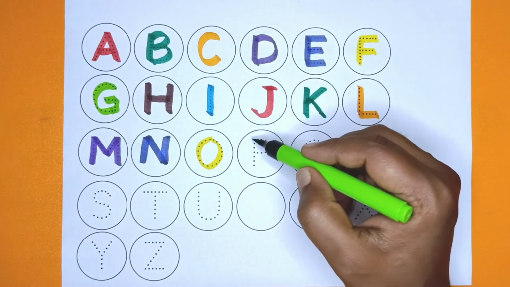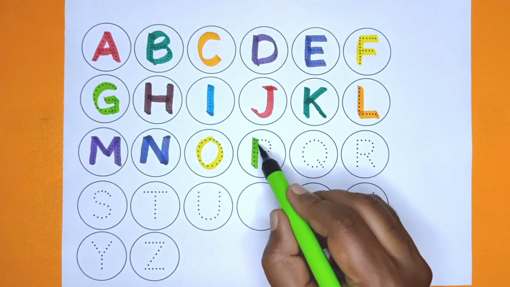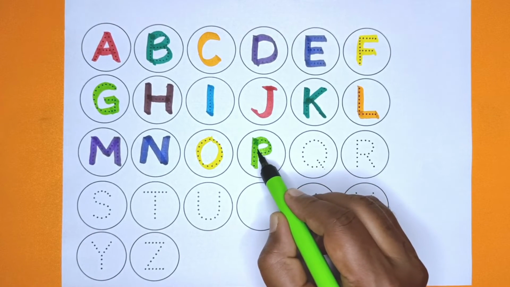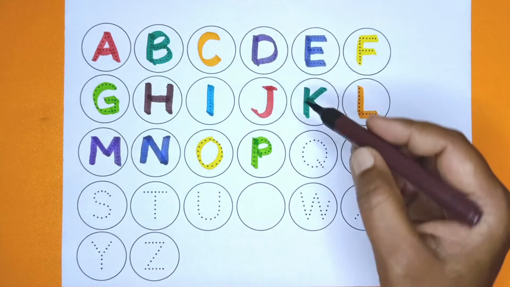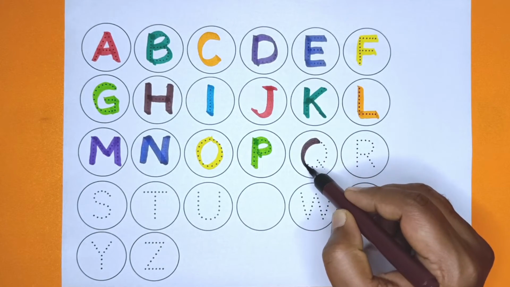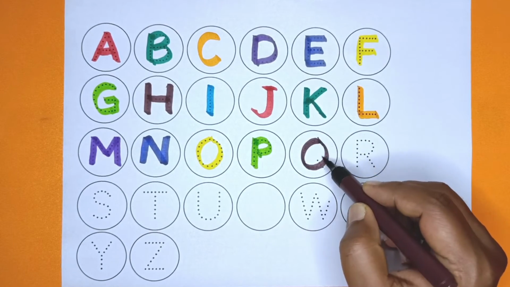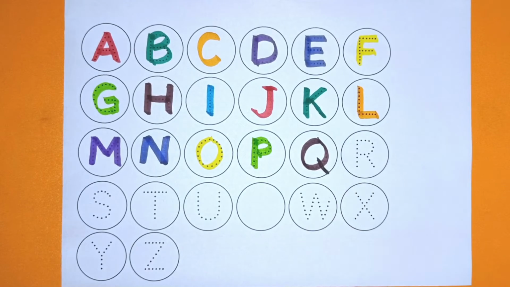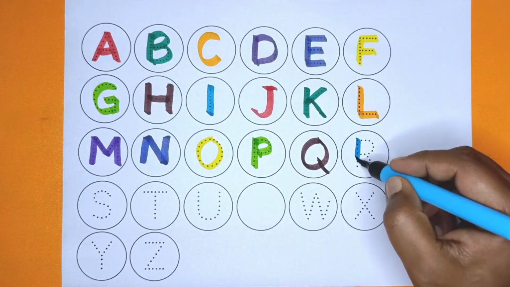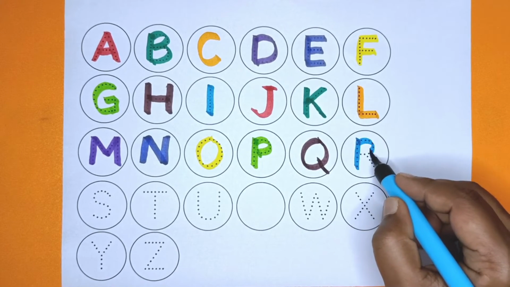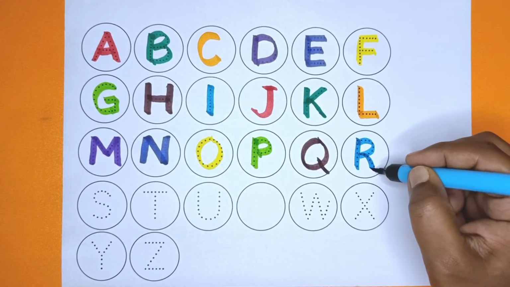Lime green color: P for parrot, P for parrot. Brown color: Q for queen, Q for queen. Sky blue color: R for rose, R for rose.